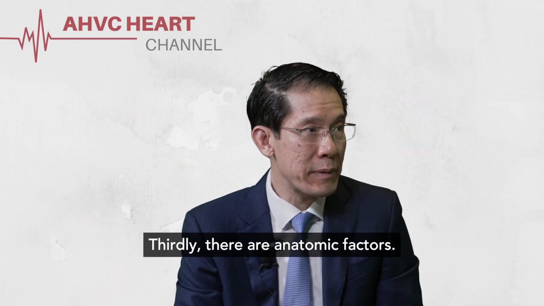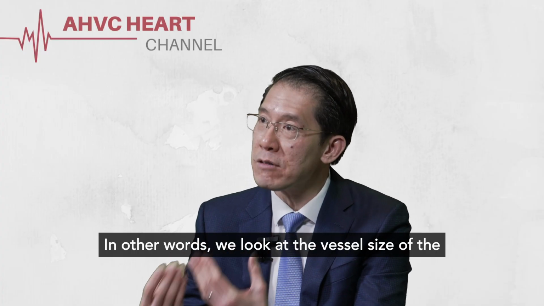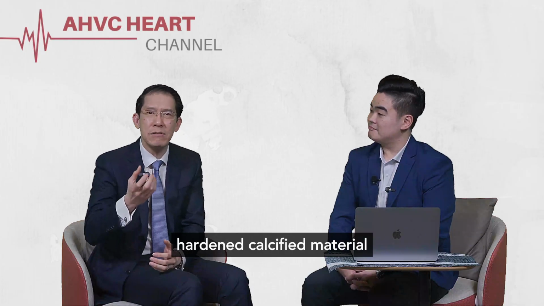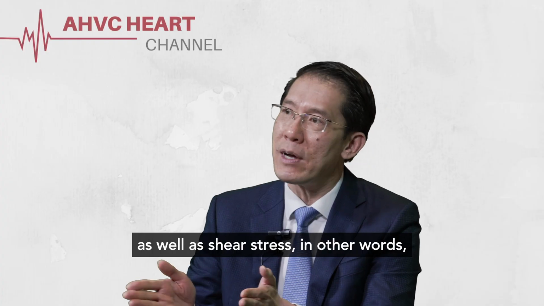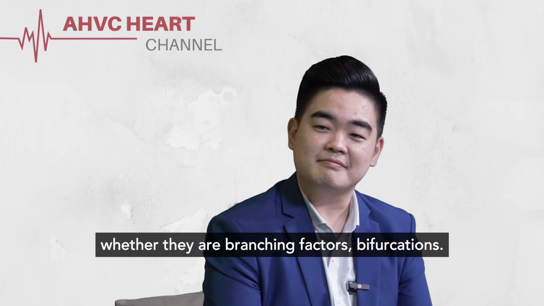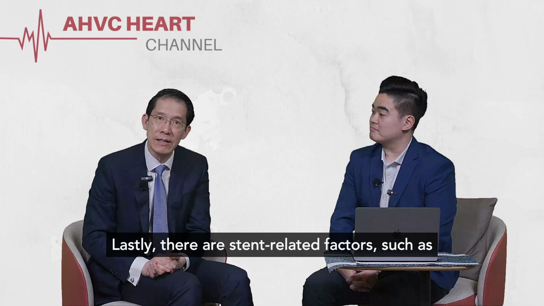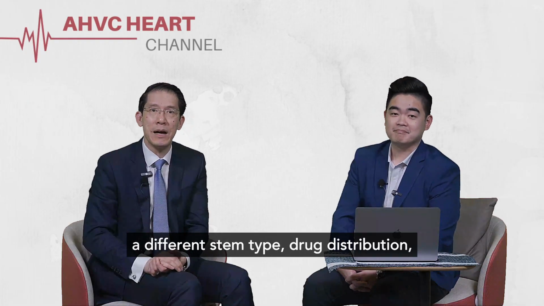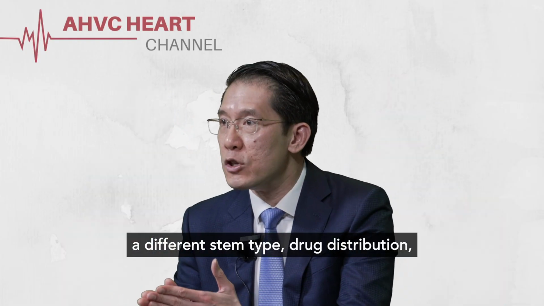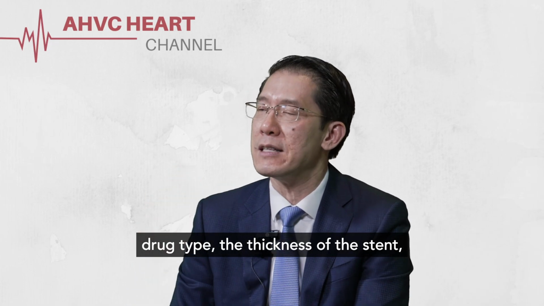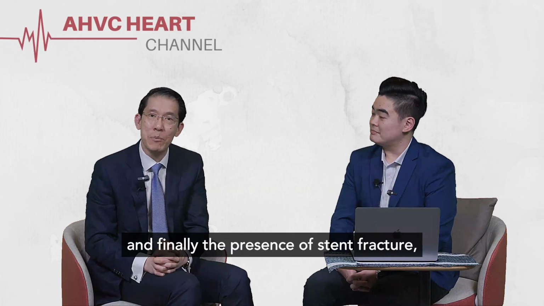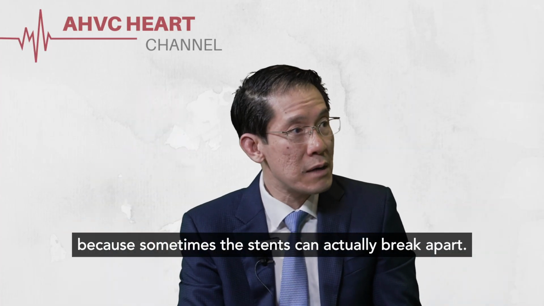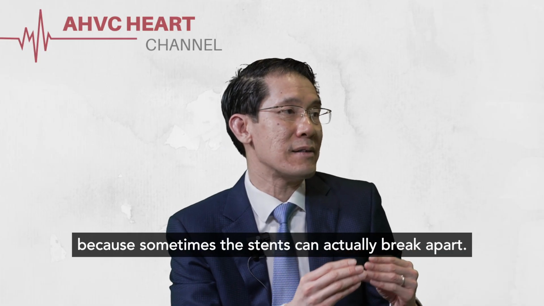Thirdly, there are anatomic factors. In other words, we look at the vessel size of the patient, lesion characteristics such as the presence of a lot of hardened calcified material or blood clots, what we call thrombus load, as well as shear stress, in other words, whether there are branching factors, bifurcations. Lastly, there are stent-related factors, such as stent type, drug distribution, drug type, the thickness of the stent, whether it's a thick stent or a thin stent, as well as the stent design, and finally, the presence of stent fracture, because sometimes such stents can actually break apart.